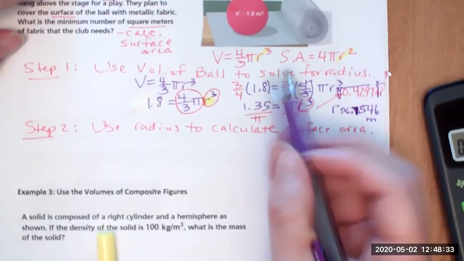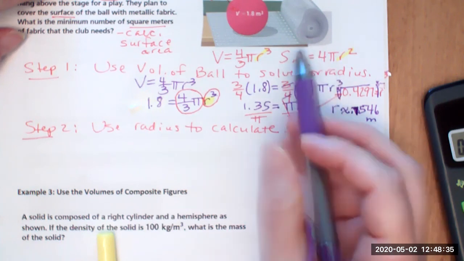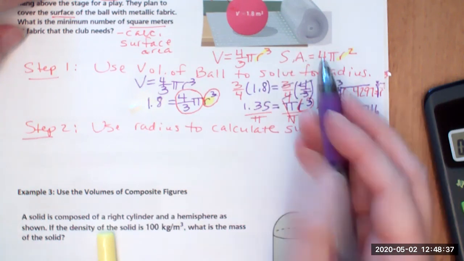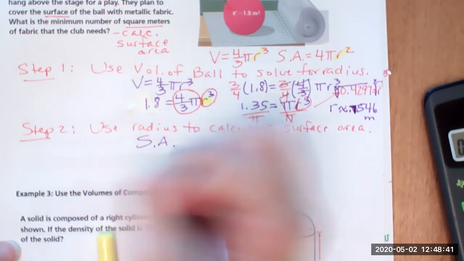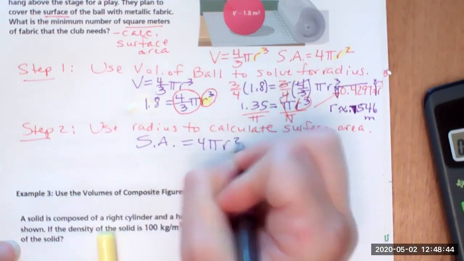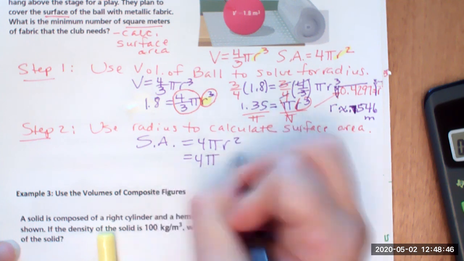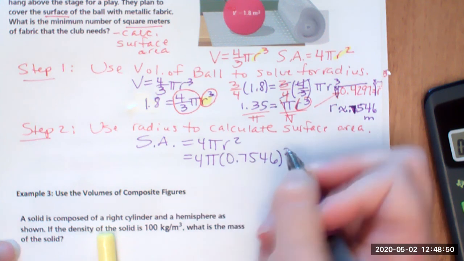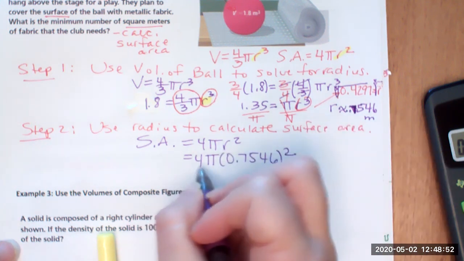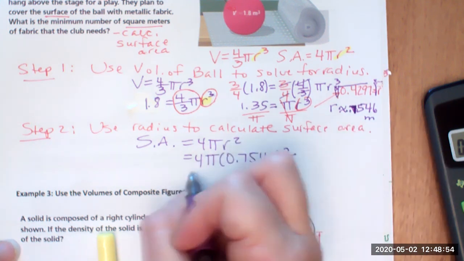So we've got the radius. Remember, that was what was in common between the volume and the surface area formulas. So now I can calculate the surface area. Surface area equals 4 pi r squared. So I've got 4 times pi times 0.7546 squared, and you can all work that out on your calculators.